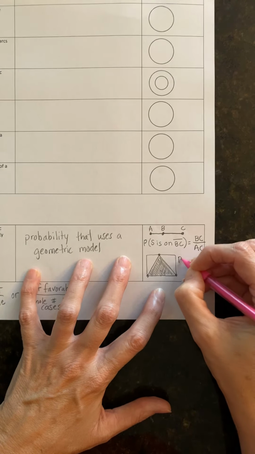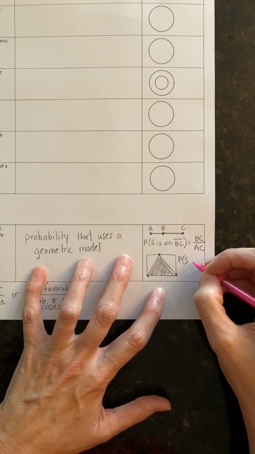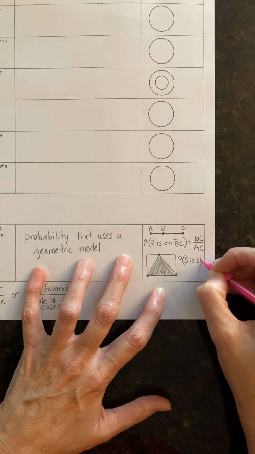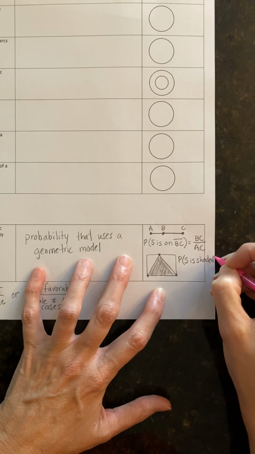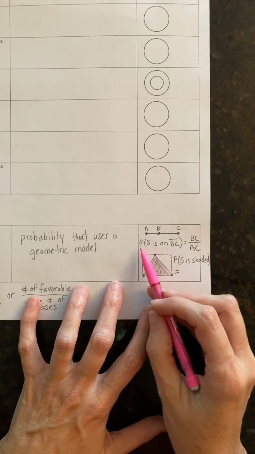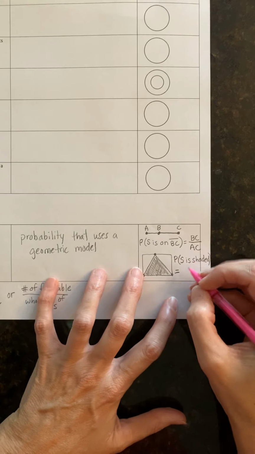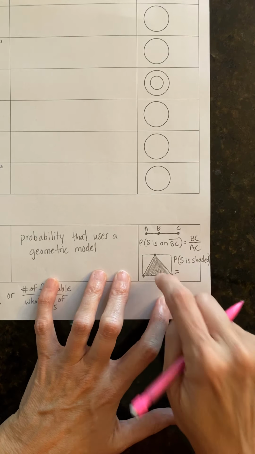So they'll write the question like this. What's the probability that point S is shaded, or in the shaded region? This just means probability of this happening. Okay, so the way you would do this is why it's in this chapter.